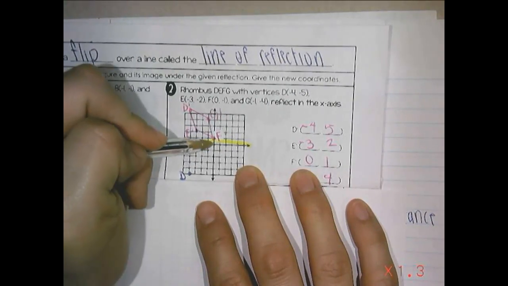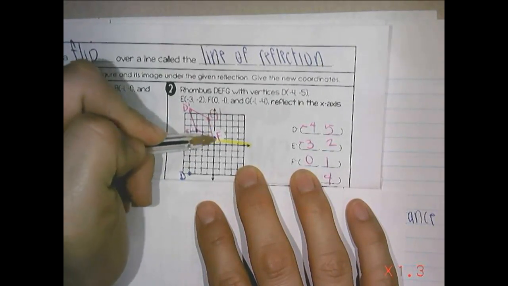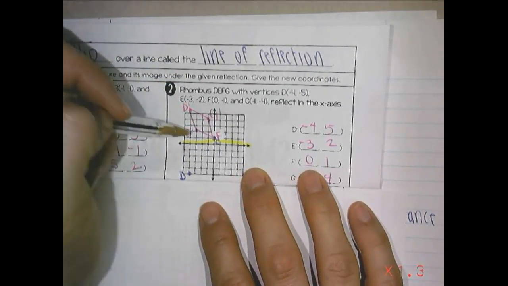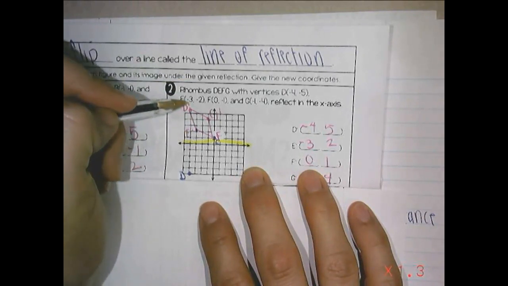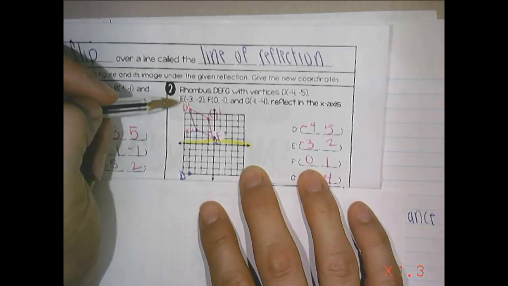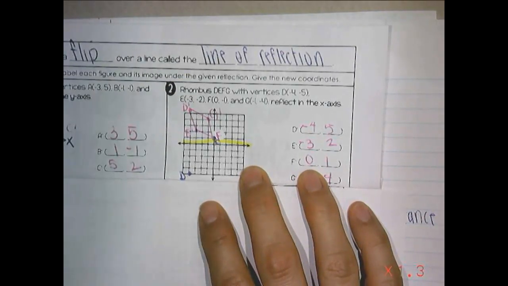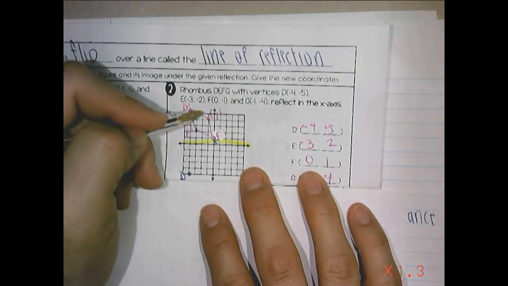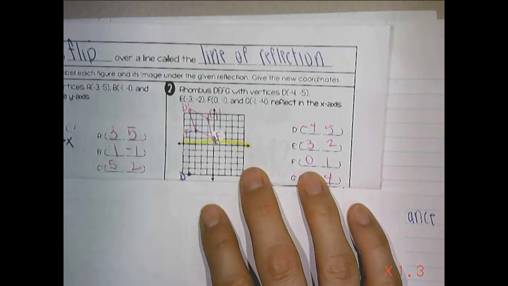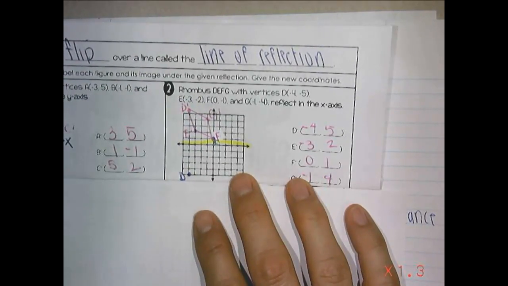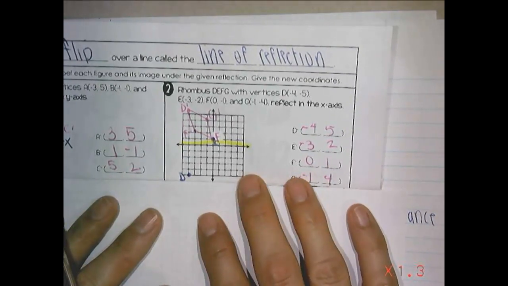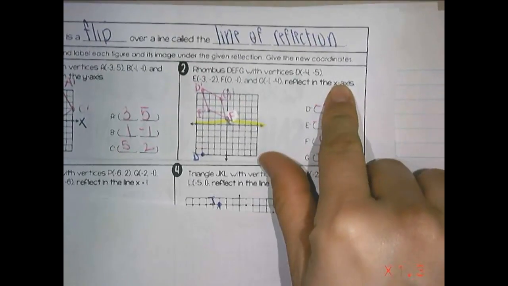And then a 0, and up 1, there's F, and then, oh, that's what I did wrong. Oh, wow, brain fart. The blue is my original, and I didn't plot that one, but I reflected my pink over the yellow. That's why I was getting all the same points. Wow. Anyhow, that's number 2, reflecting over the x-axis.